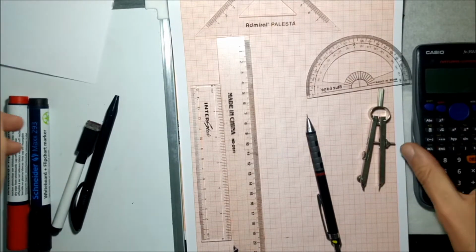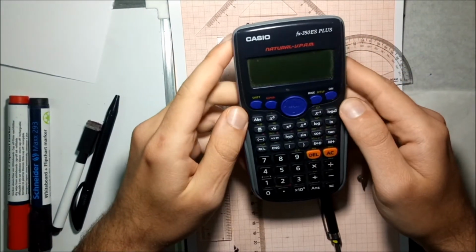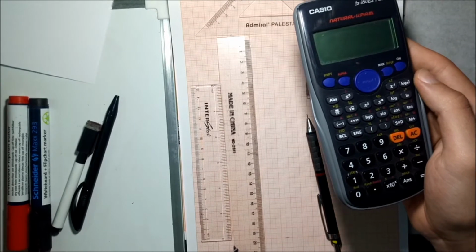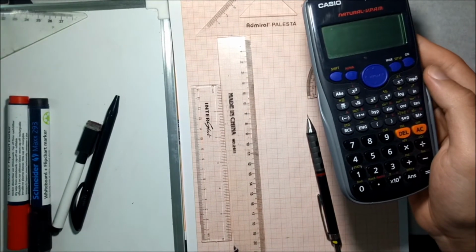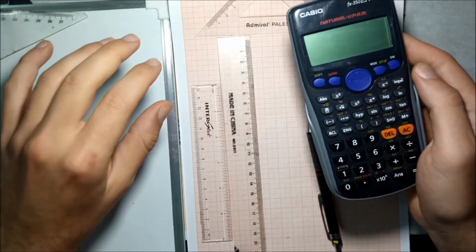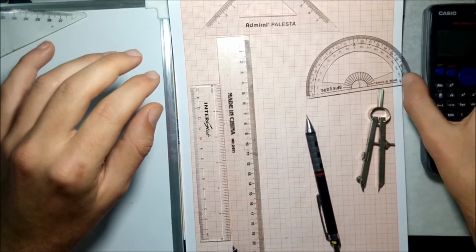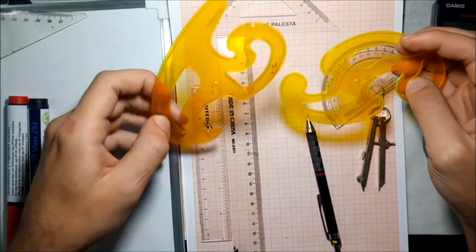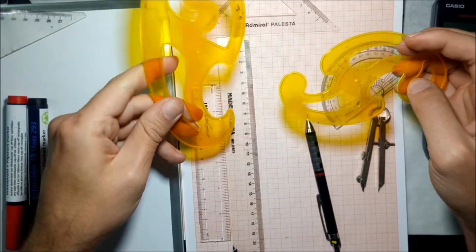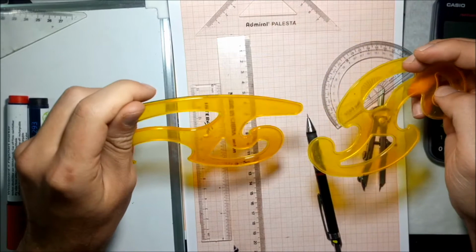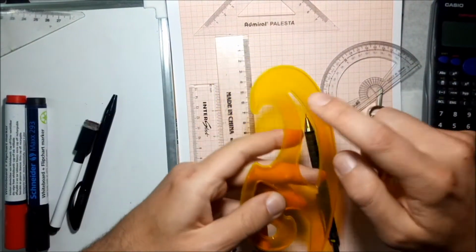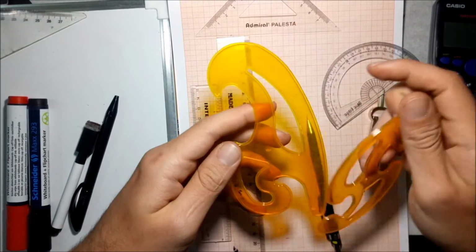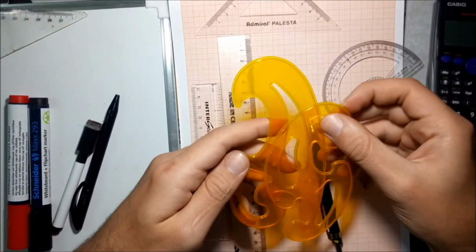Now a calculator would help you, given that you will have to subtract, divide and calculate some dimensions, but it's not vital, but it's quite helpful to be around. There are tools like this that you can get from engineering shops. They are quite helpful when you create an ellipse, because they've got rounded shapes in different sizes. But we will come to this later.